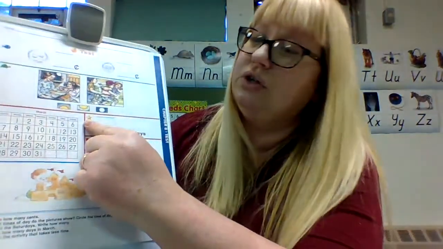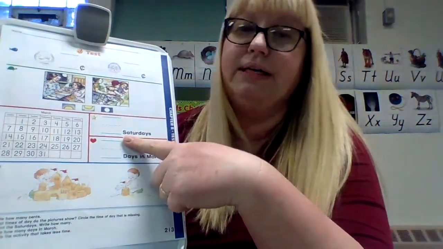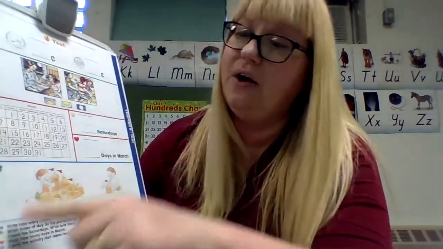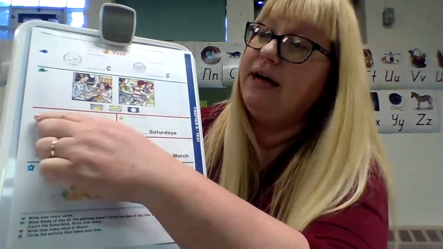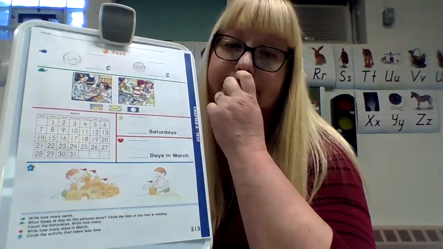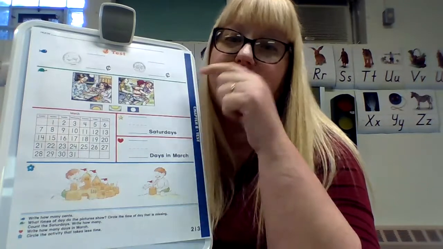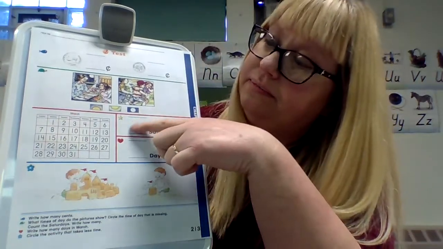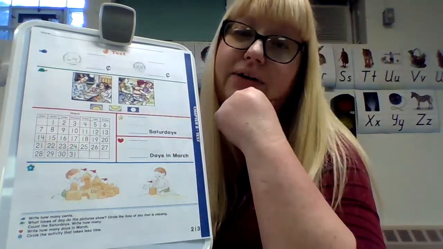All right, now our calendar review here. So let's go to yellow star. What word is this? You should be able to read this. Saturdays. All right, so it says there, count the Saturdays. Write how many Saturdays. Where do you find Saturday on your calendar? Where do you count? Go ahead and count. Write your answer right here. How many Saturdays there are.